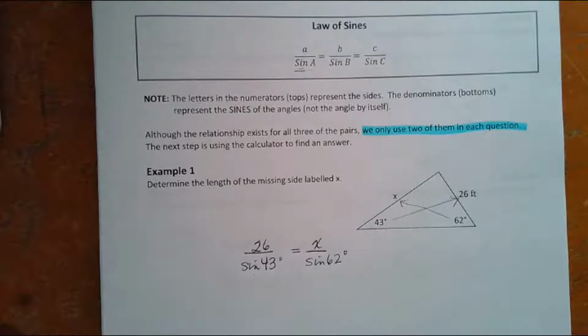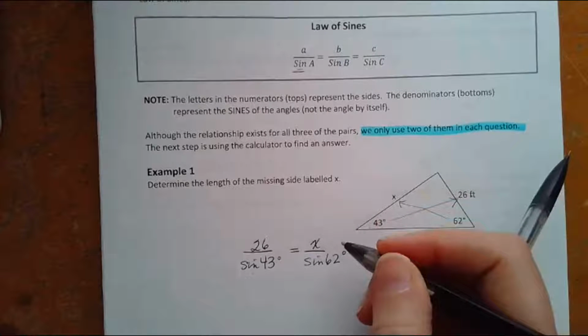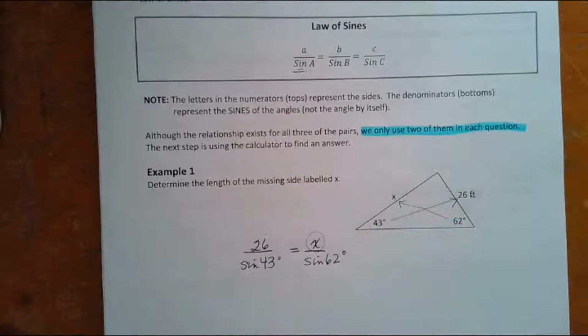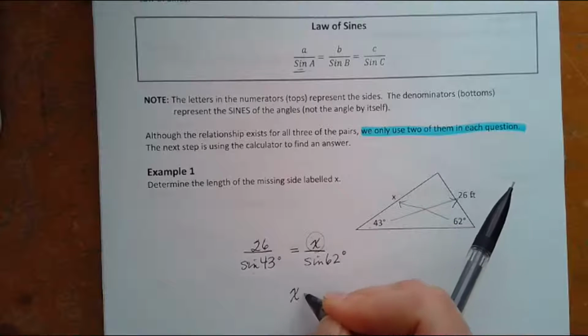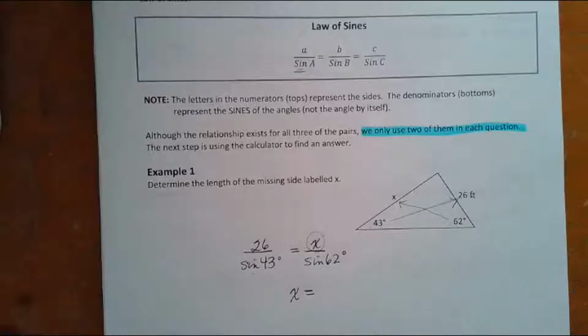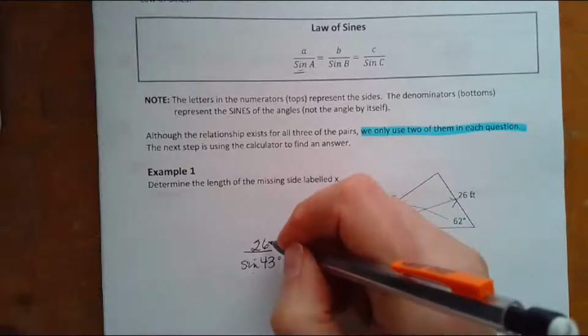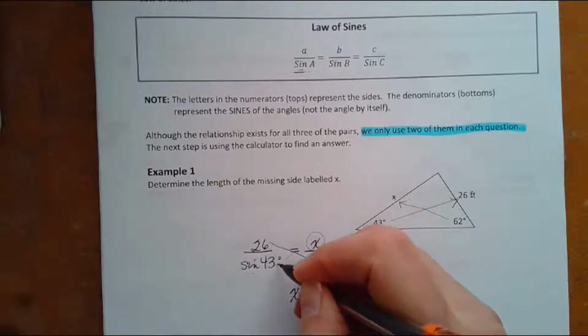Okay, so we have a cross multiply situation. We've seen this before. In a cross multiply situation, when I want to find what the unknown is, I multiply when I cross my numbers like this, right?